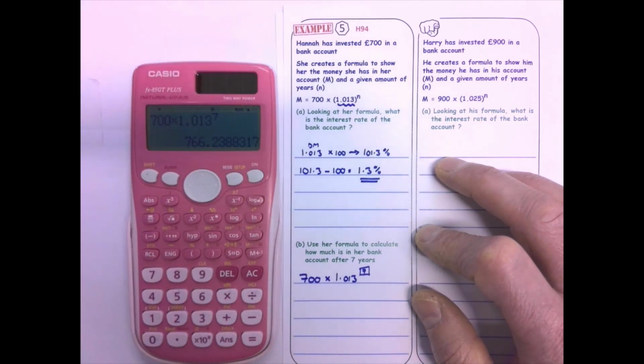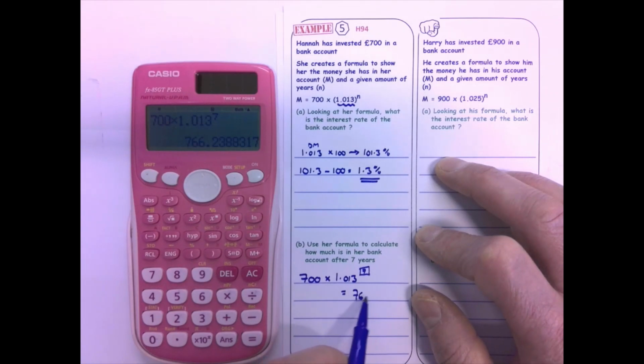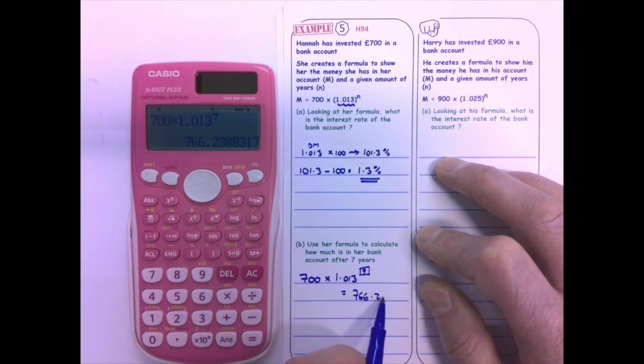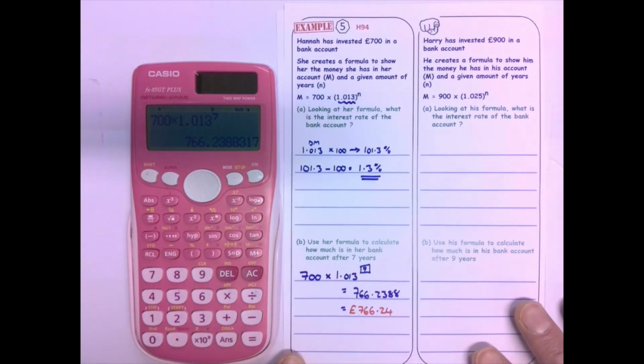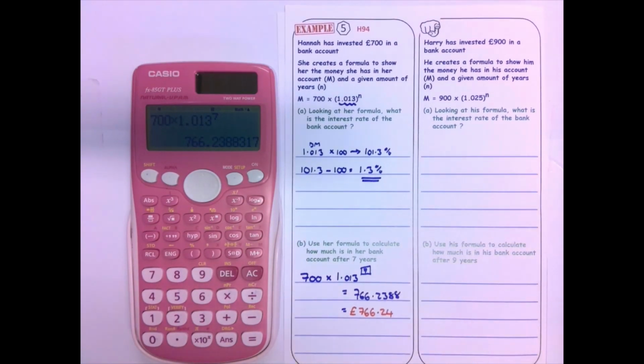So we're going to need to be careful with our rounding now. So that's 766.2388 and some other things. So when we round that to the nearest penny, which is always what we need to do, 766.24, isn't it? Okay, so I've done one. Pause the video, have a go at the other side.